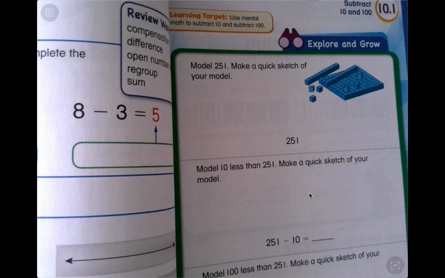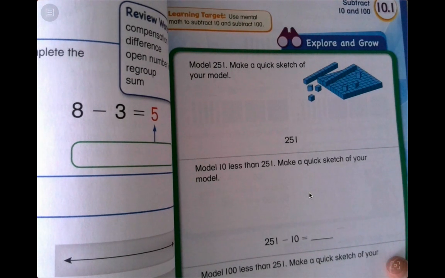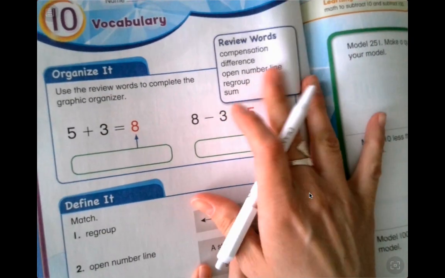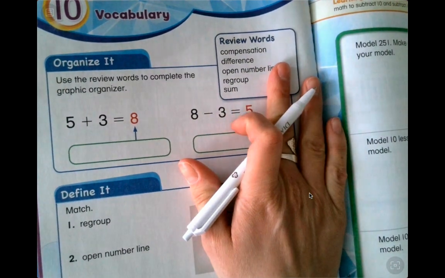Okay, so we should be on 460, 460. We're going to start with chapter 10. We're just going to do a quick introduction, okay?